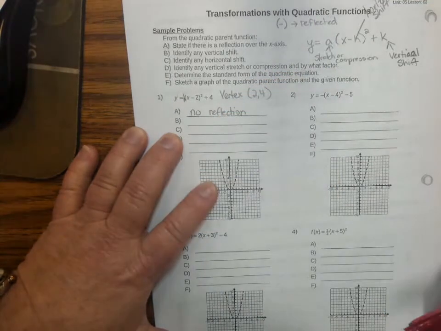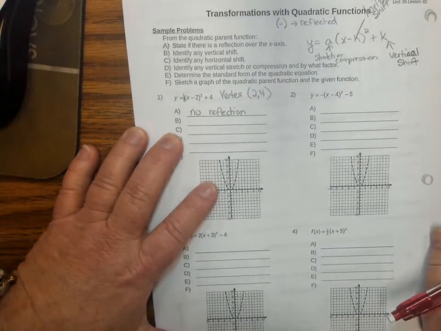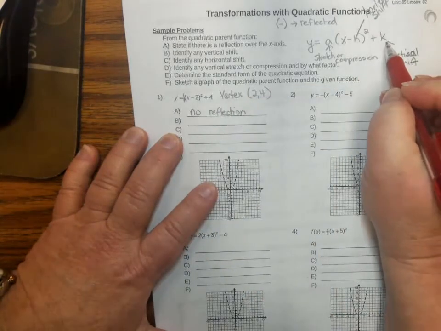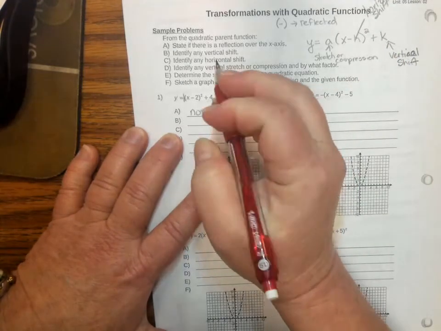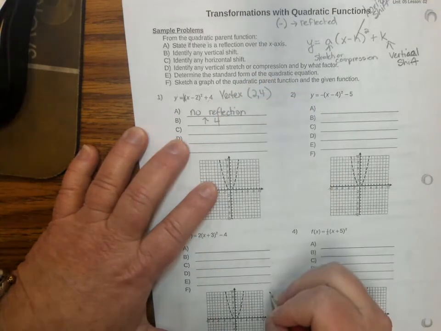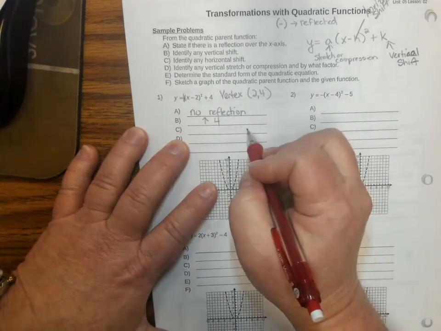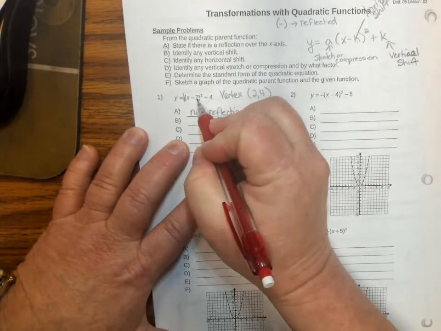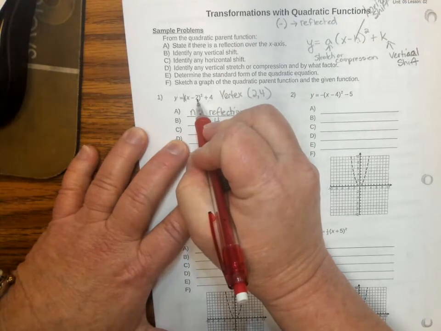B, identify any vertical shift. Well, what do we have here? The vertical shift is k, so it's plus 4. So we're going to say up 4. Then it says identify any horizontal shift. So here's our horizontal. It's h, so it's a positive 2. So what way are we going?